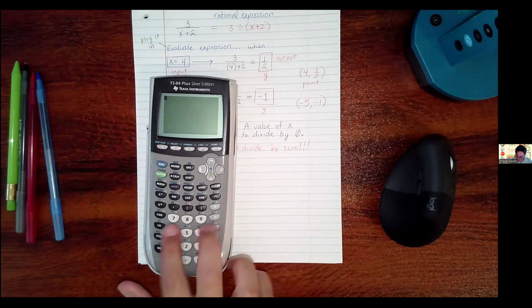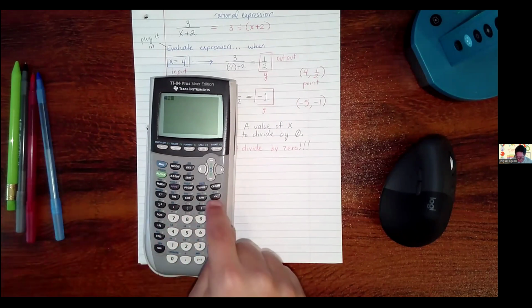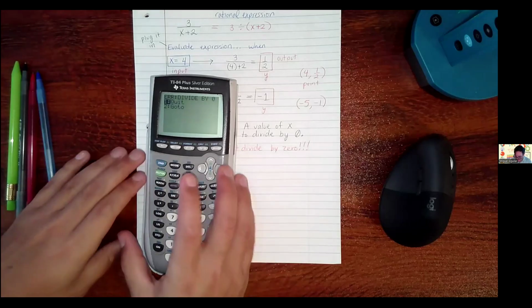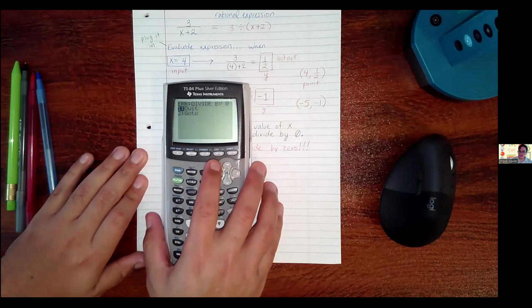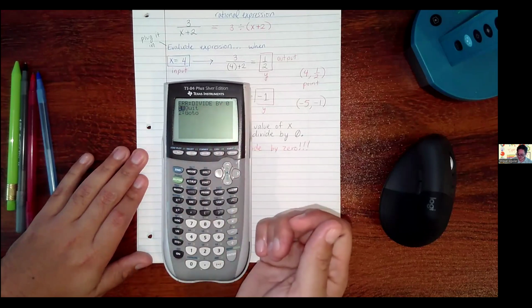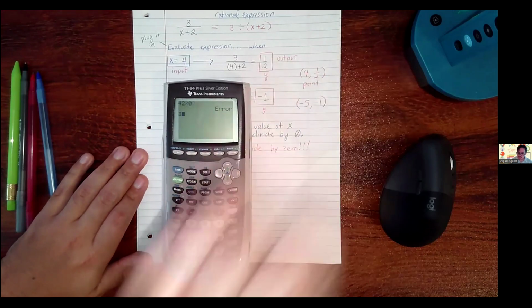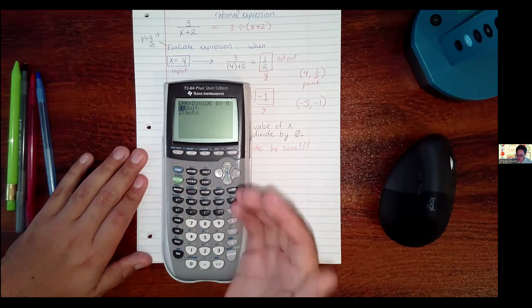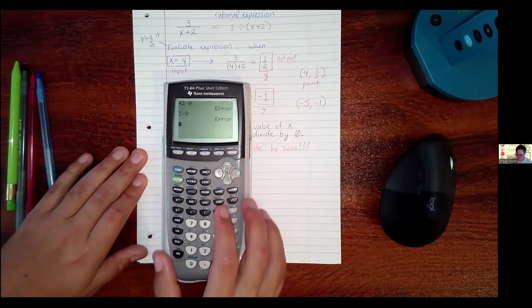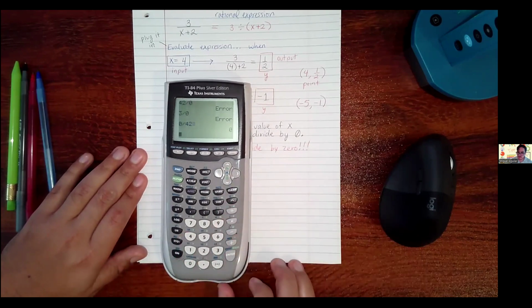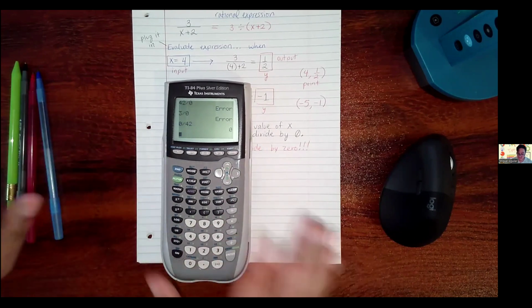42 divided by 0. What does your calculator say? Well, it says error, divide by 0, right? I could try 3, like Audra recommended 3. Let's divide that by 0. I get the same error. You are not allowed to divide by 0. What about 0 divided by 42? Well, that's just 0. There's not an issue there.